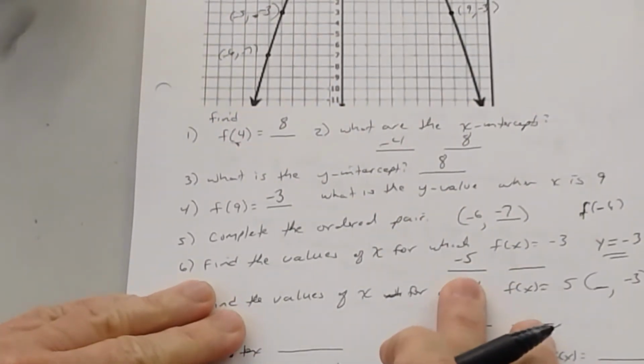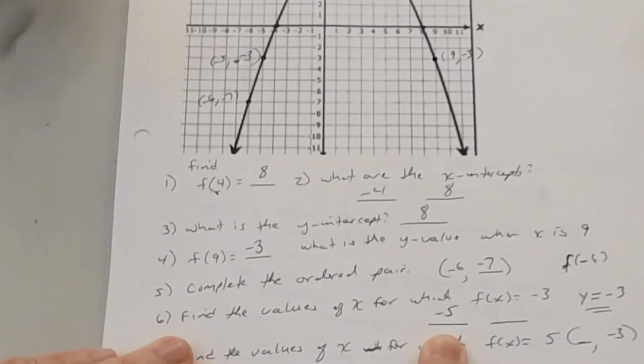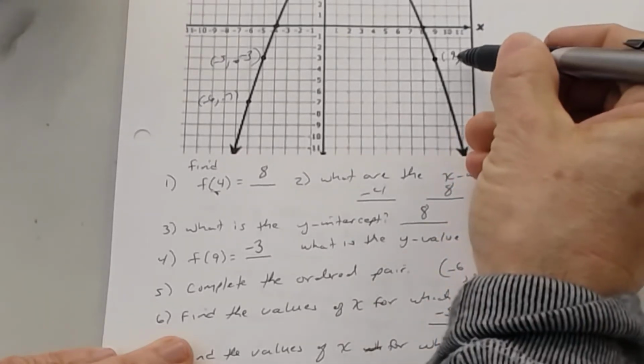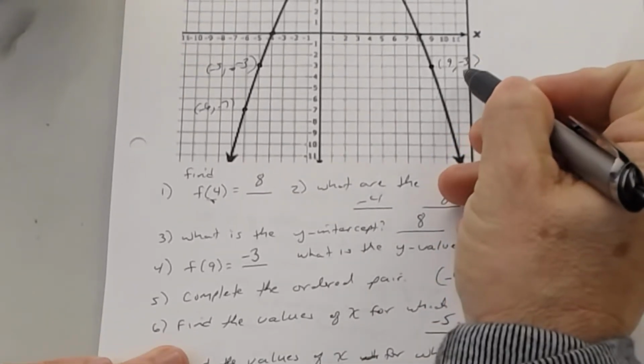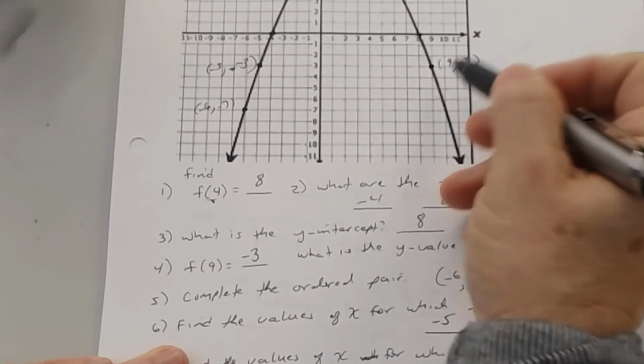Okay? Yes. All right. But is that the only point of the graph that has a y value of -3? No. This one here, which we talked about earlier, didn't we? So what's another x value? 9.